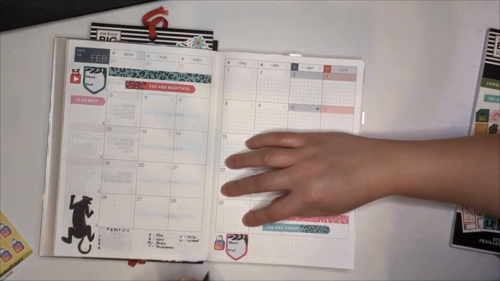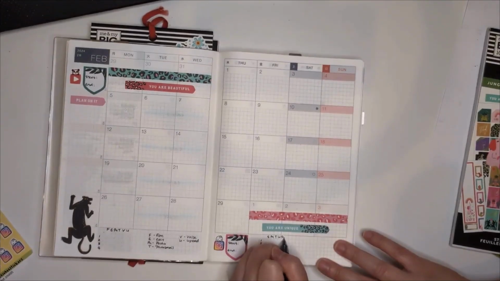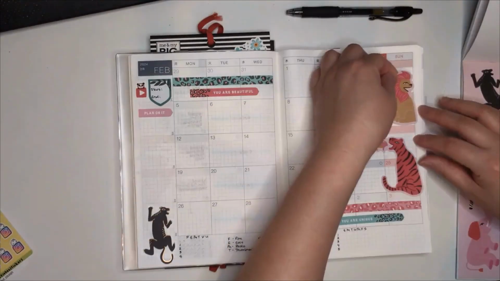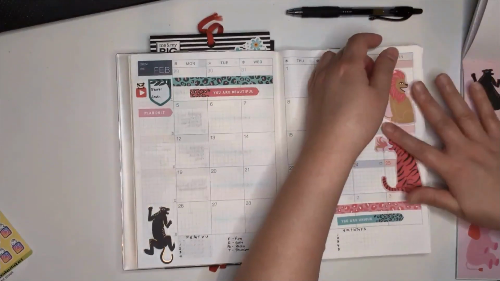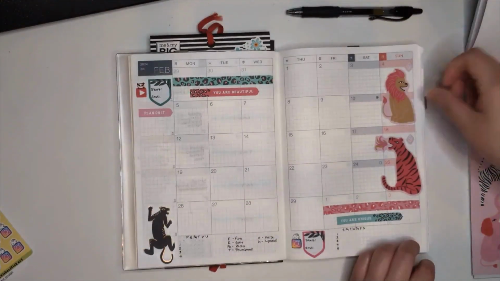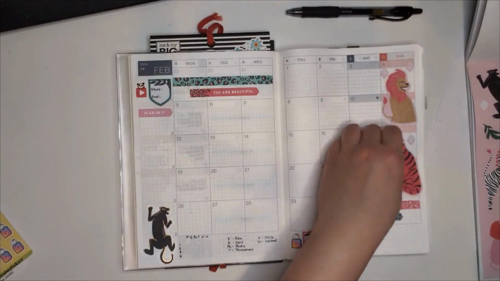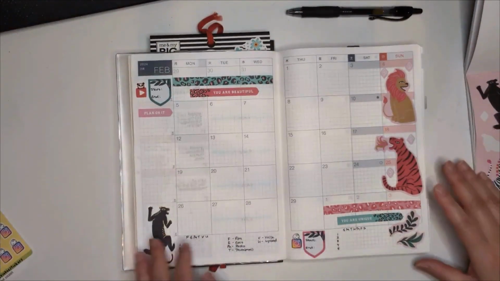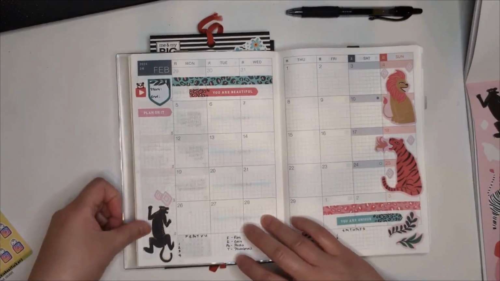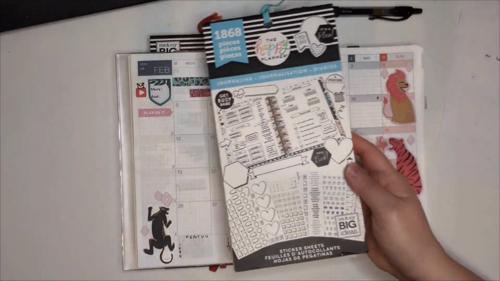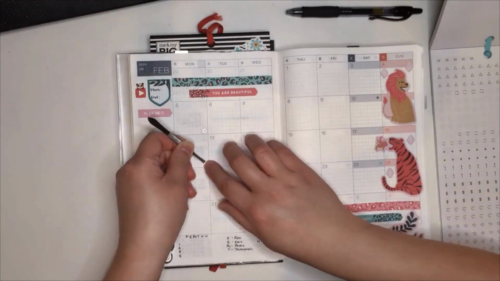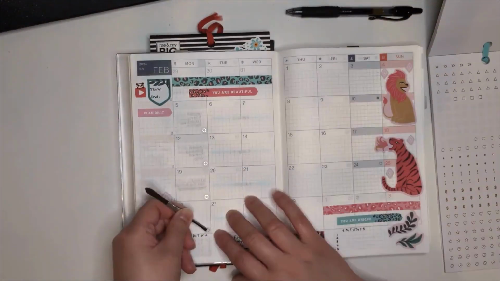I do track my posts on Instagram, so that's what this tracker is for. Every time I've made a post, I mark it here. Here I'm just using more stickers to cover up Sundays because I know usually I don't have anything planned for that day. And then I use a little bit more stickers to add a little bit more color here and there. I do plan out when I want to work on a particular video, so I'm going to put down some bullet stickers from this sticker book.